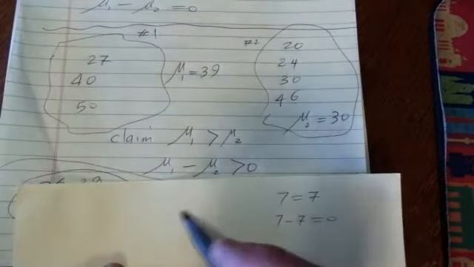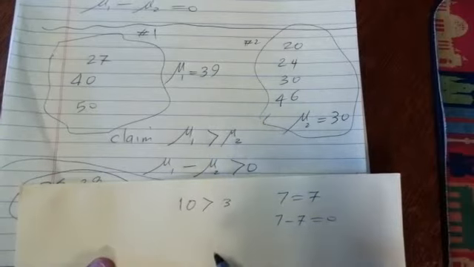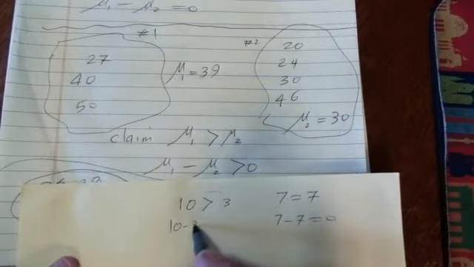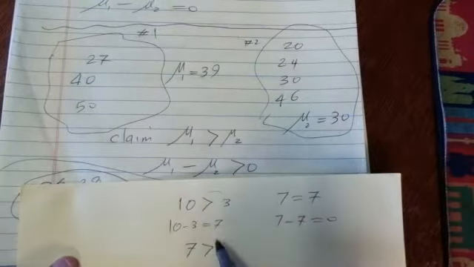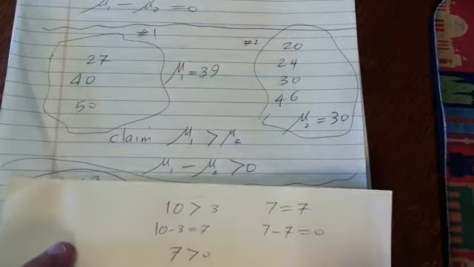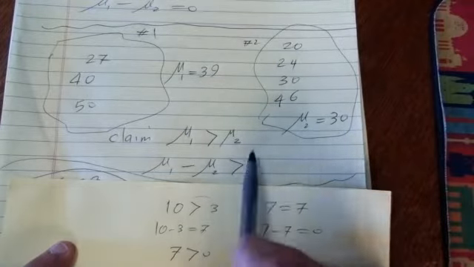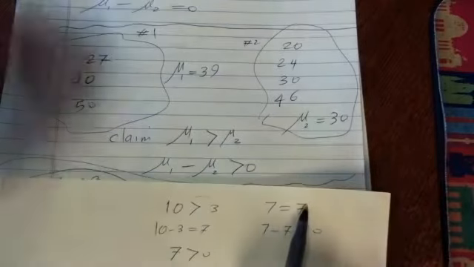See, like if you have two numbers, let's say 10 is greater than 3. And if you move 3 to the other side, that means 7 is greater than 0. So the difference is always greater than 0. So that's how you claim. So if the first population's mean is greater than the second population's, then your claim is the difference is greater than 0, a positive number.